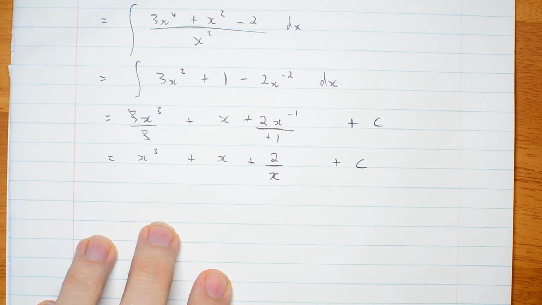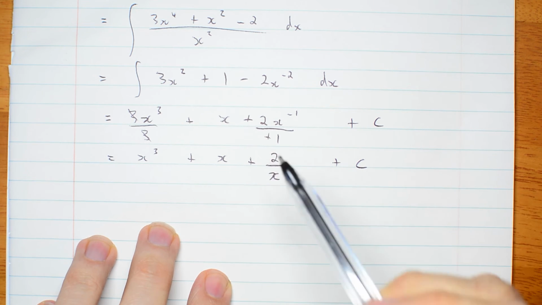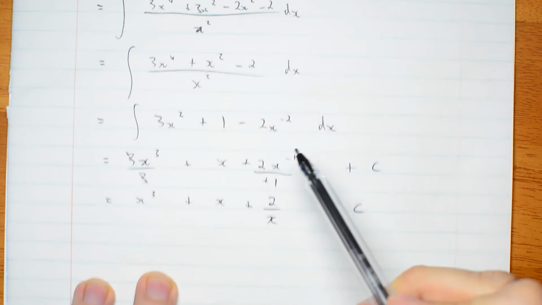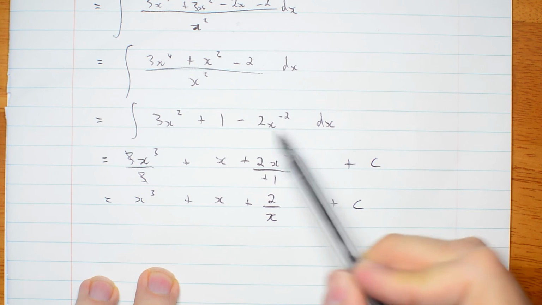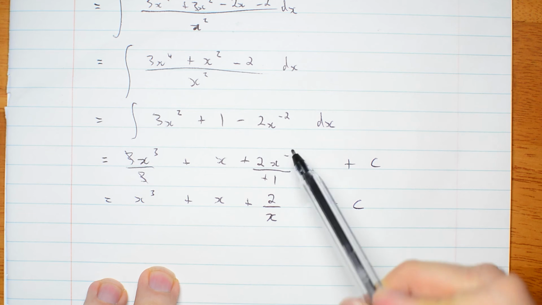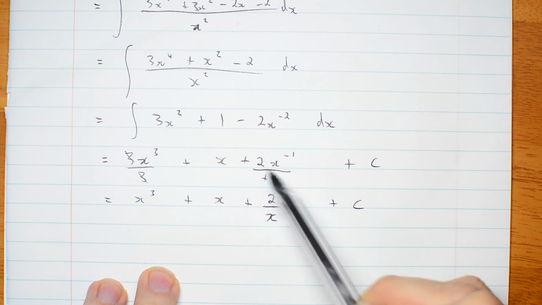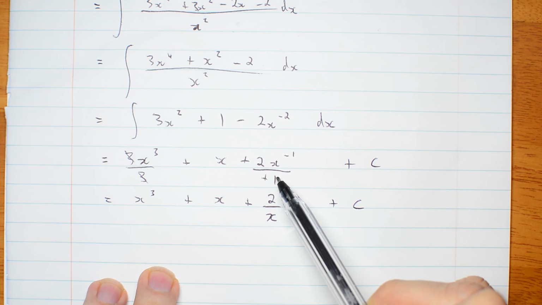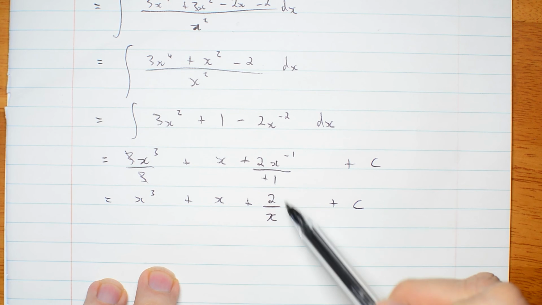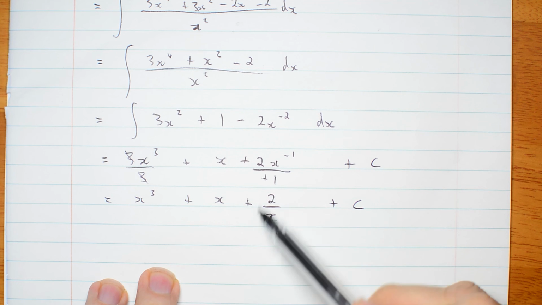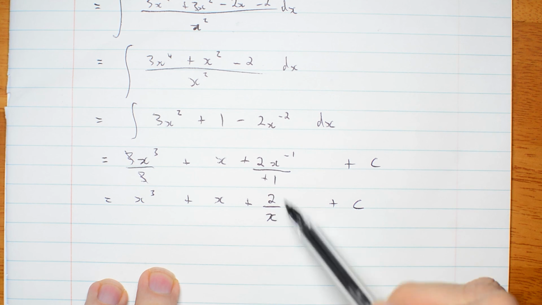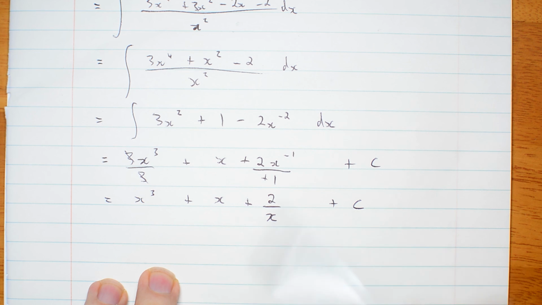Now I'm going to leave you with a question. When I'm integrating this number, x to the negative 2, I increase the power to -1, then I divide it by -1. What happens if I integrate this again? If I integrate this one, which is -1, what's going to happen?